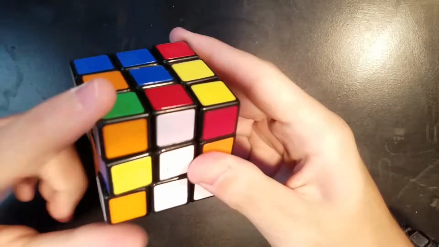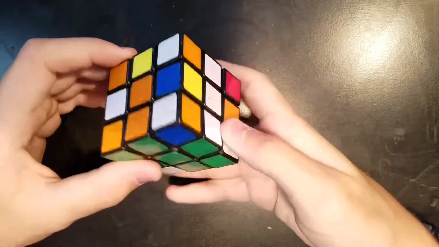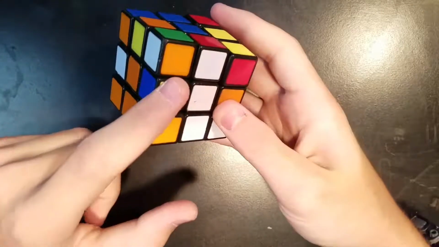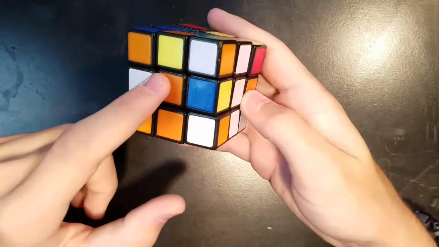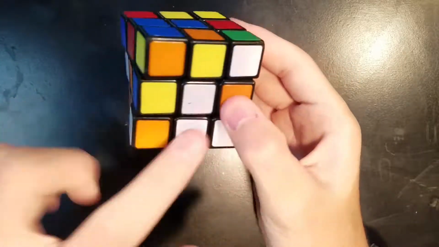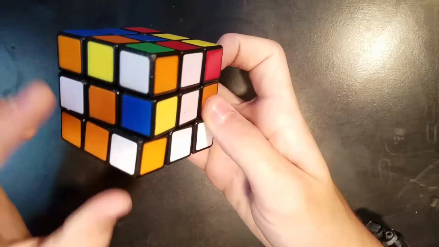Now, I have one right here where the green is on the top, which is not what we're looking for. So here's what we're going to do. You see how it's orange and white? And this is orange and white. So if it was over here, it'd be orange and white, but this is white and red. You need to have it orange and white. So you would put it right here.